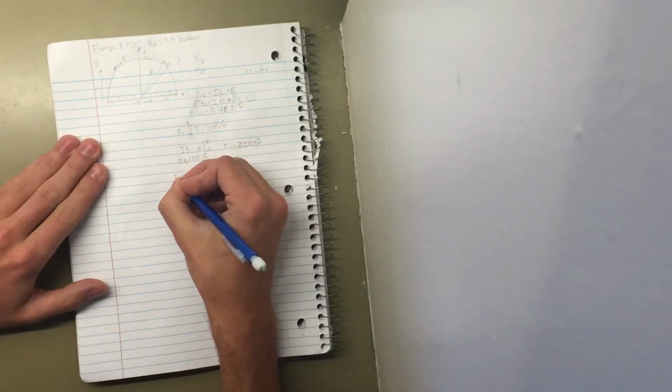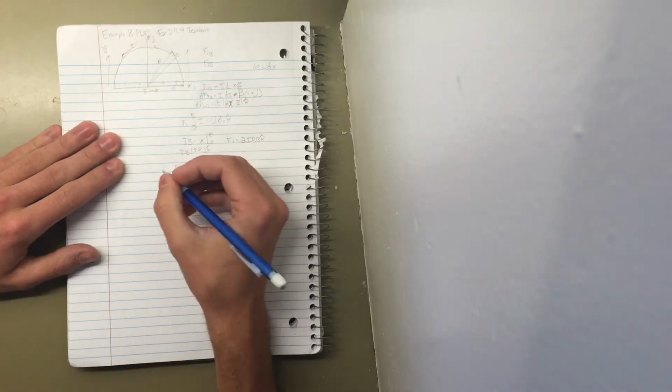All right, now let's take a look at F2, our current along this path.